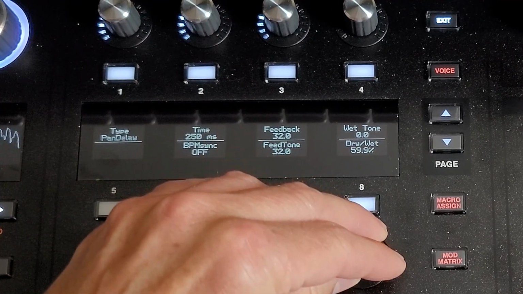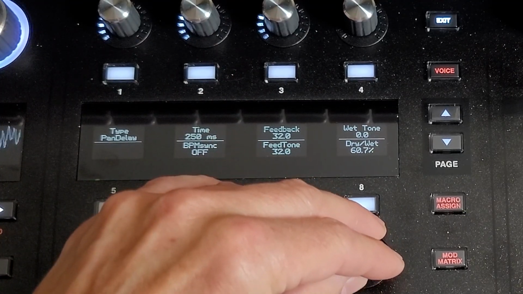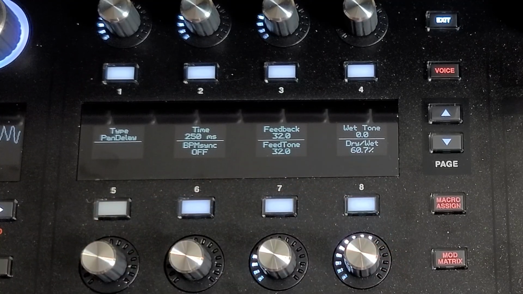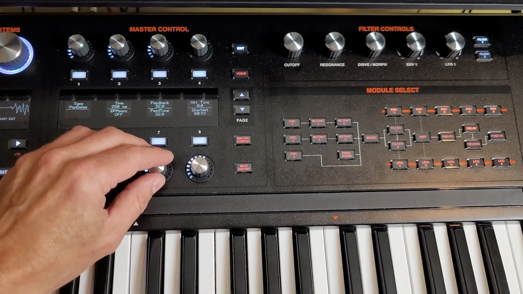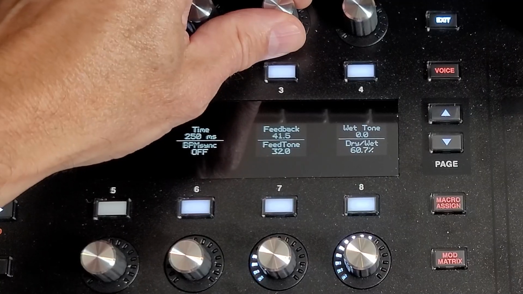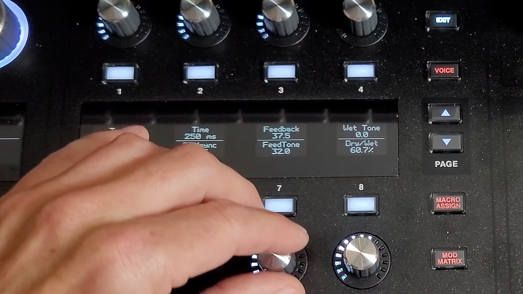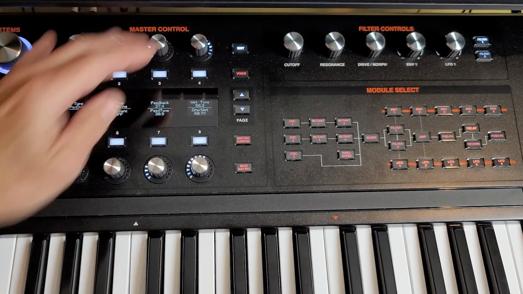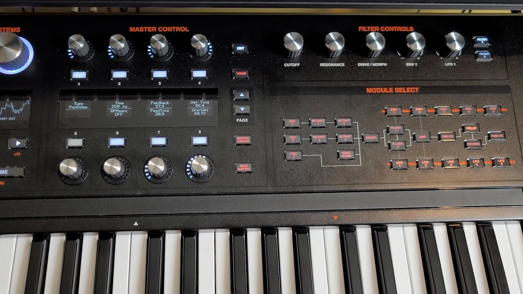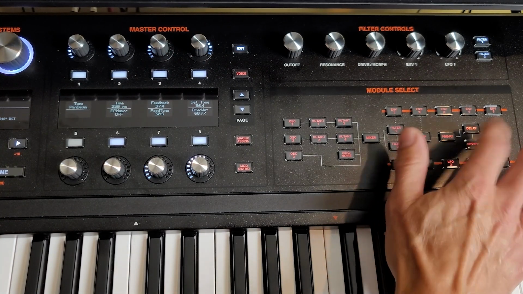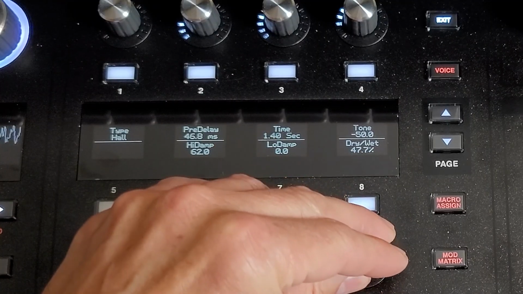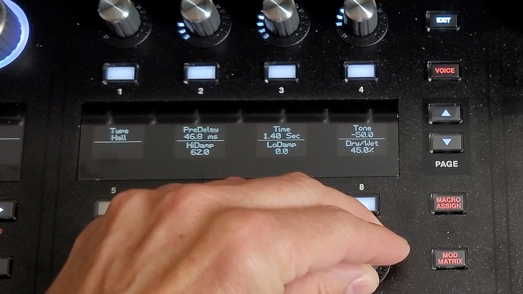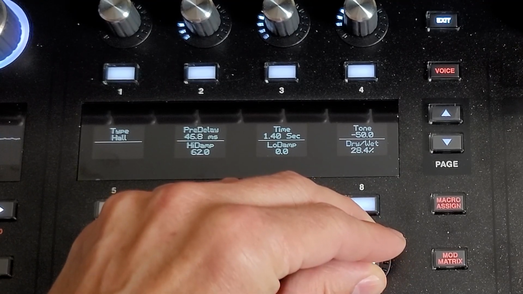Yes. And some reverb. Not too much because we don't want to obscure the delay.